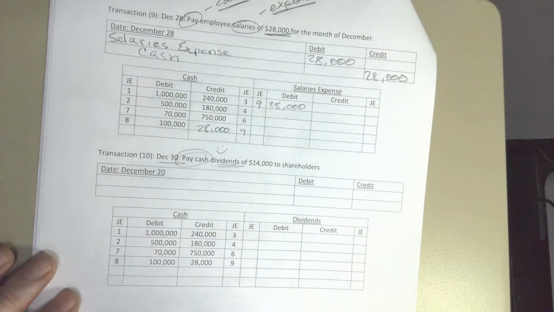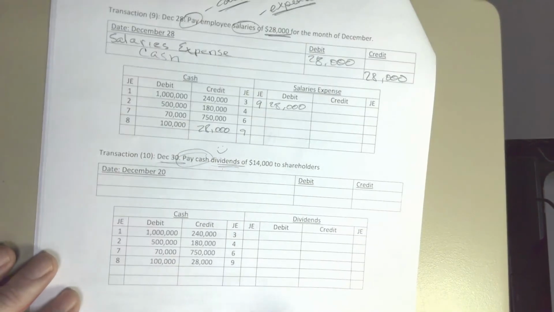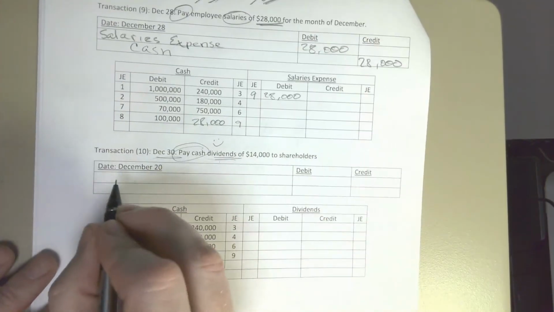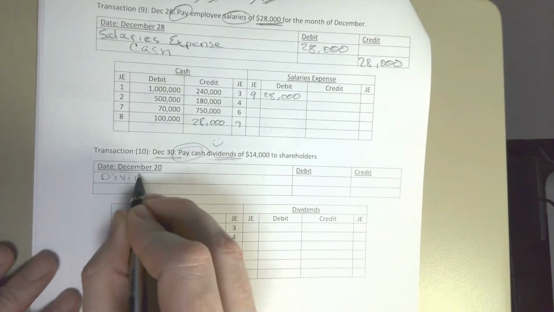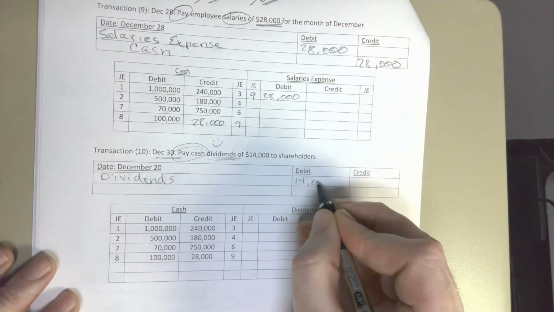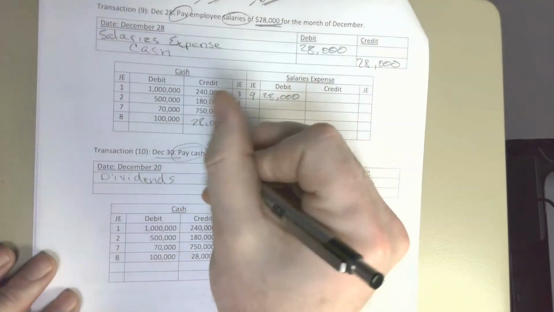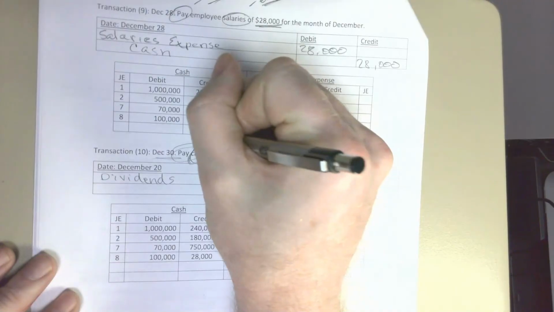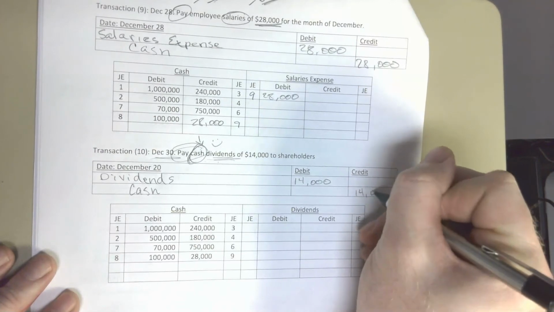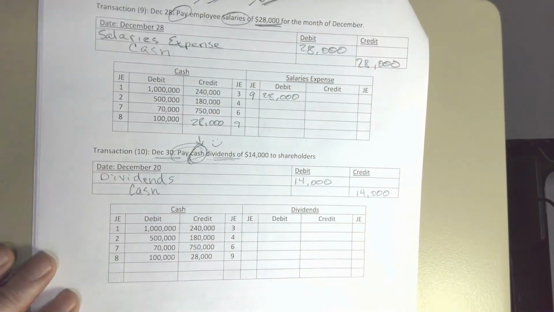Dividends, again, is part of your acronym, right? It is the D. It is that second D in DEAD. Expenses, assets, and dividends get increased with debits. So, dividends by $14,000. What's the other one? Cash. Right there, cash. What did we do? We decreased it. Cash is an asset. We're decreasing it. We're going to credit that for the same amount of money, $14,000.